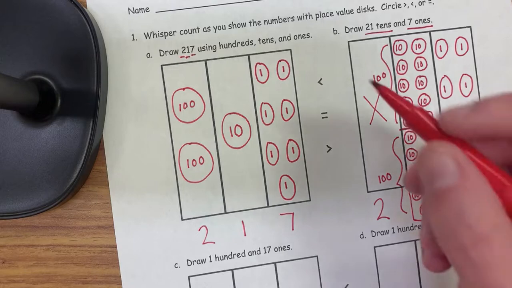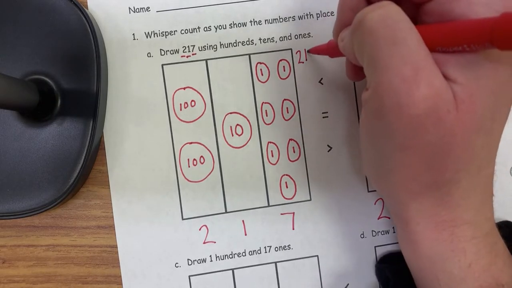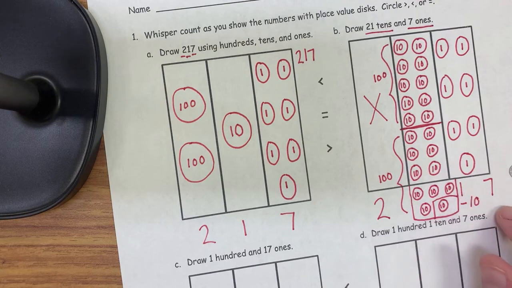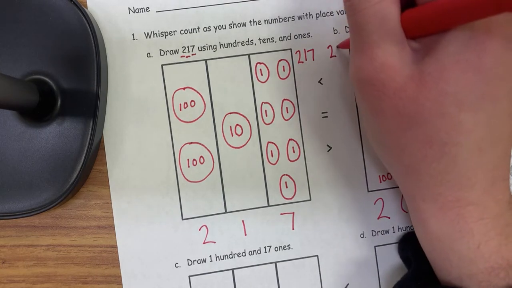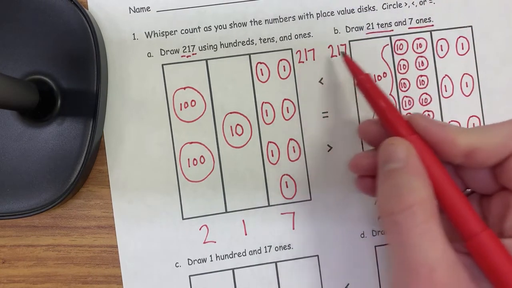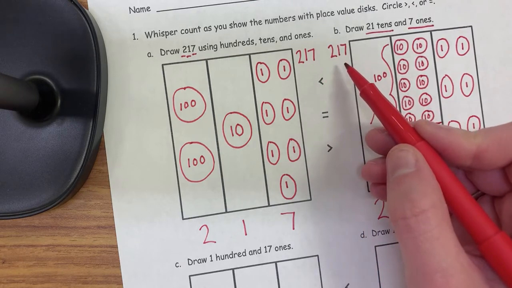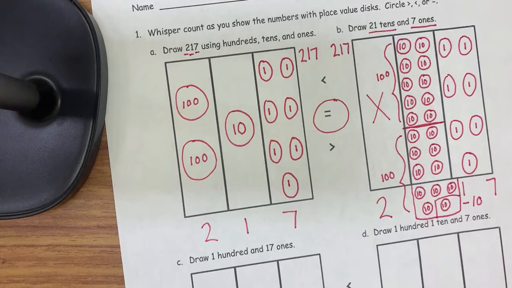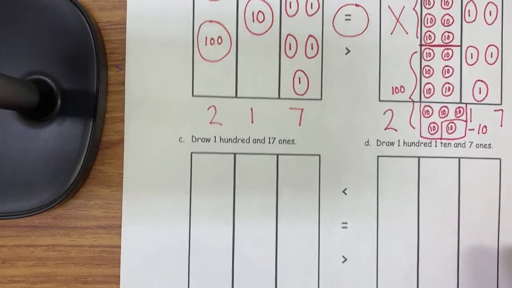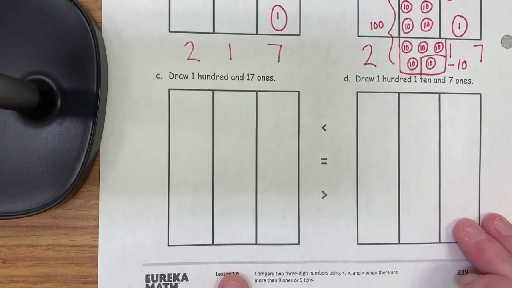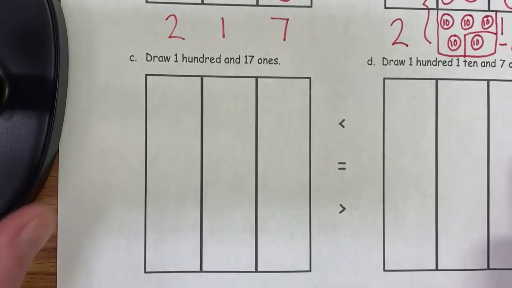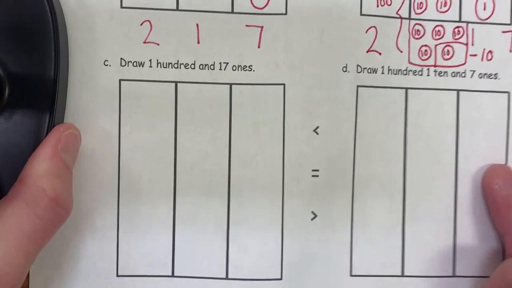So we have 217, and we also have 217. So we know 217 and 217 are equal to each other. All right, let's try one more example here. So now we're going to work on C and D here.